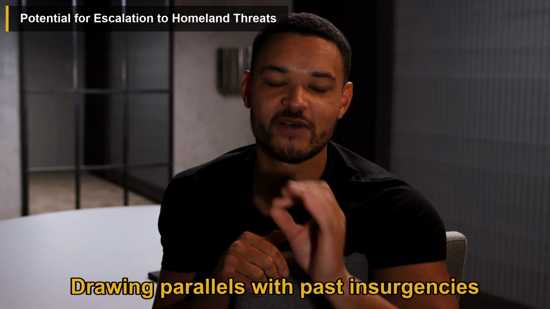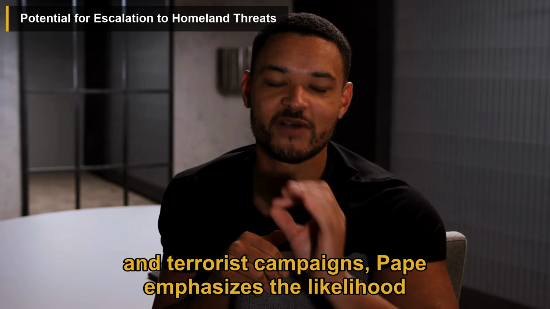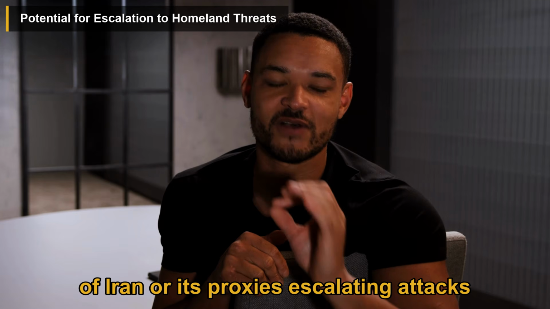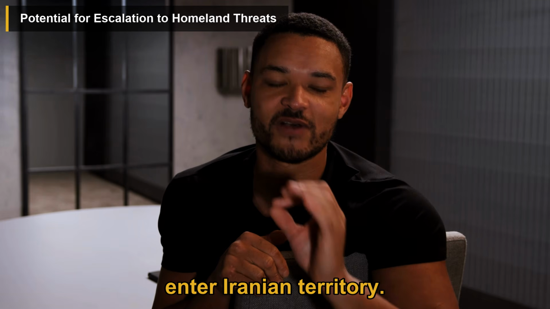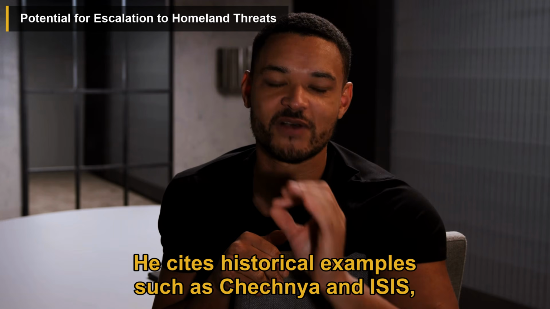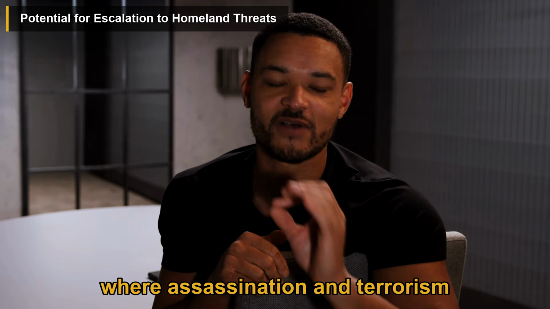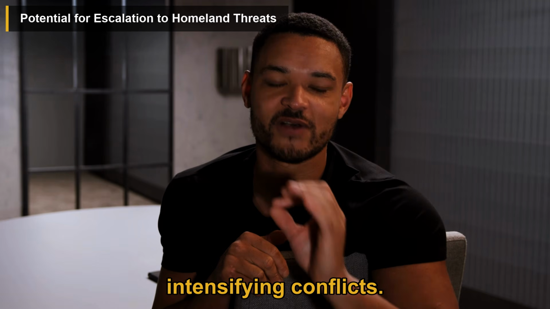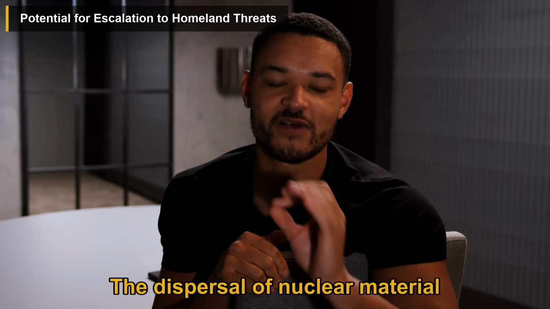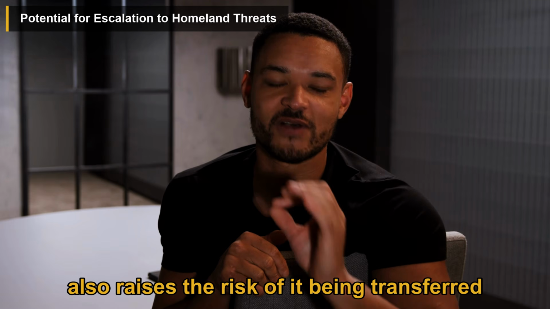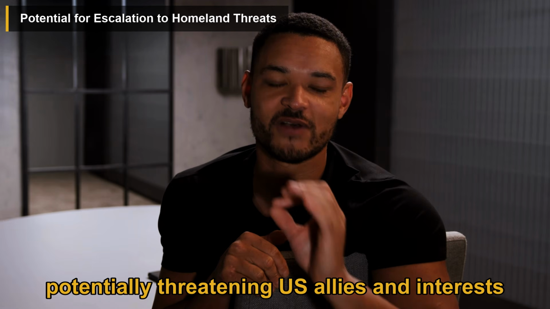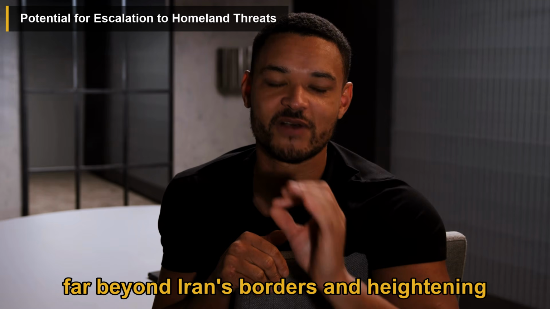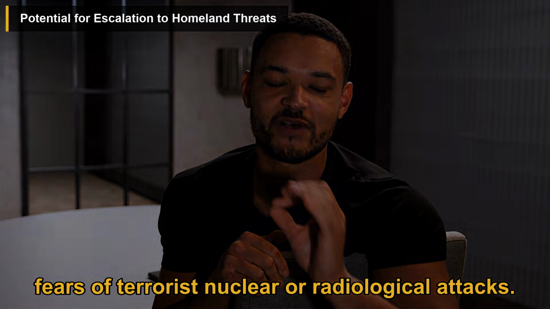Drawing parallels with past insurgencies and terrorist campaigns, Pape emphasizes the likelihood of Iran or its proxies escalating attacks beyond the Middle East if U.S. troops enter Iranian territory. He cites historical examples such as Chechnya and ISIS, where assassination and terrorism followed leadership decapitations, intensifying conflicts. The dispersal of nuclear material also raises the risk of it being transferred to militant groups like Hezbollah or the Houthi rebels, potentially threatening U.S. allies and interests far beyond Iran's borders and heightening fears of terrorist nuclear or radiological attacks.